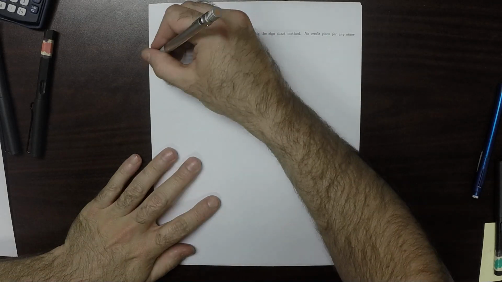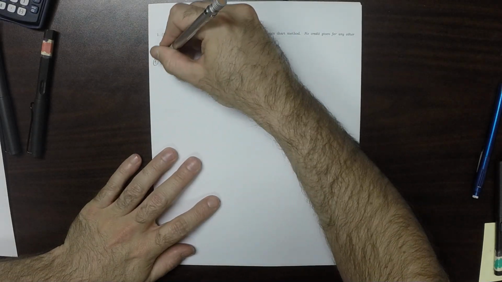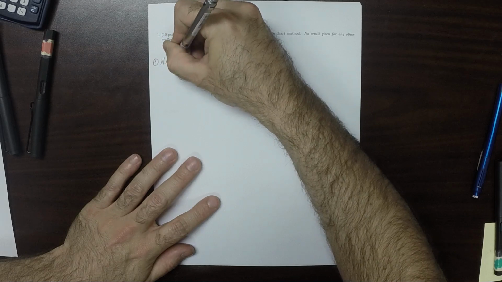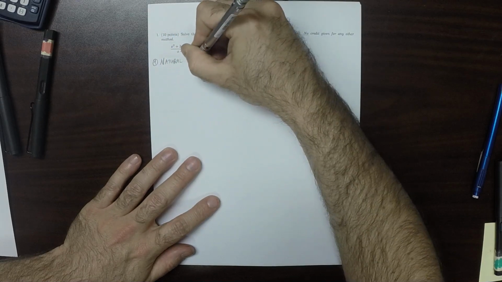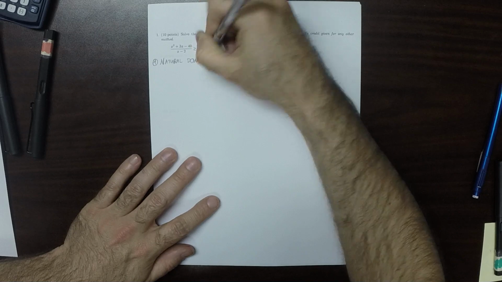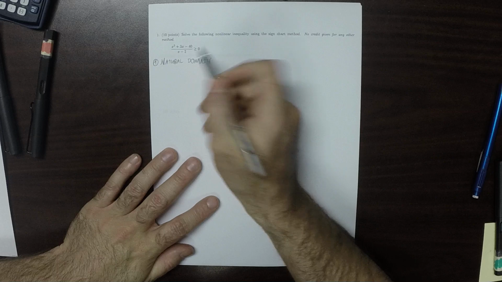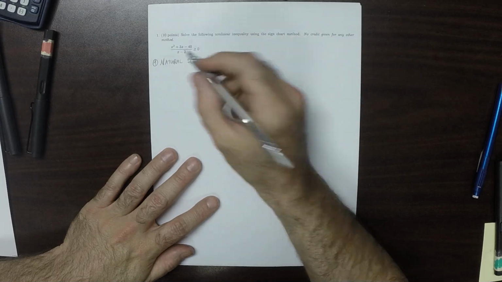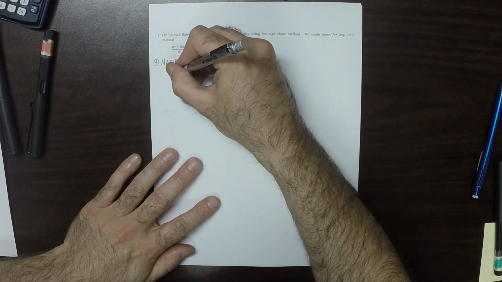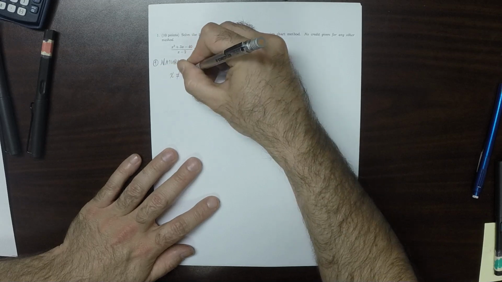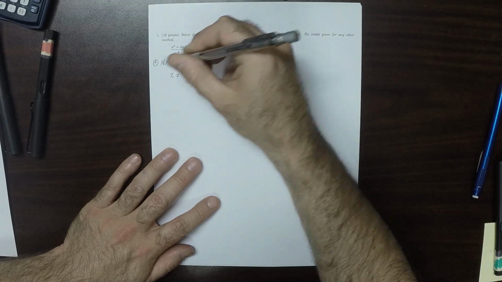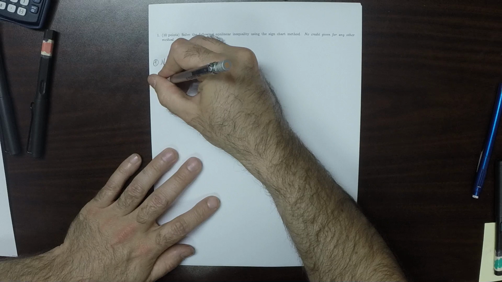So the first step in the sign chart method is to find the natural domain. Well, there's no radicals, so that's good. The only thing that could go wrong is we could divide by a 0, and the only time that can happen is at 2. So the natural domain is anything except 2.